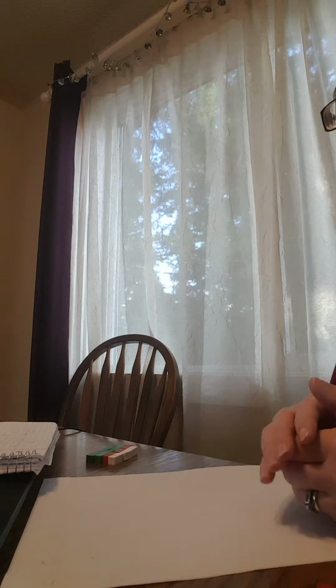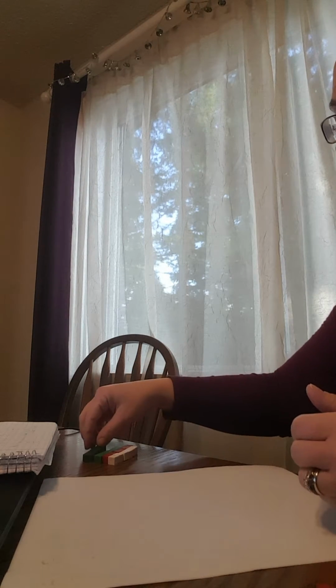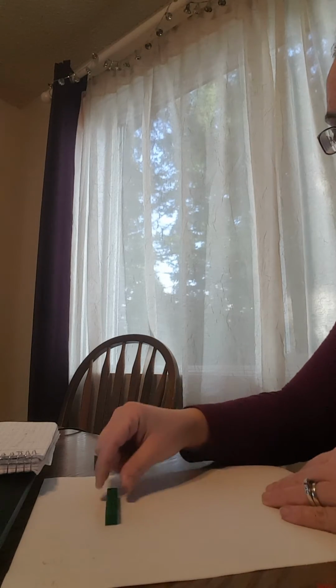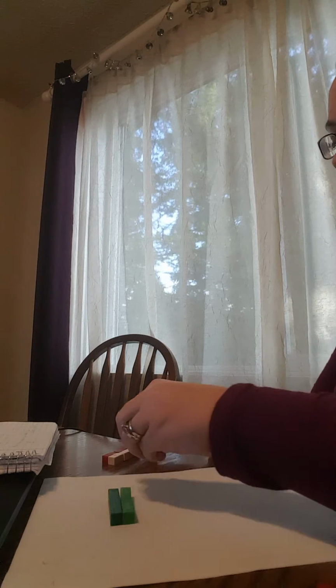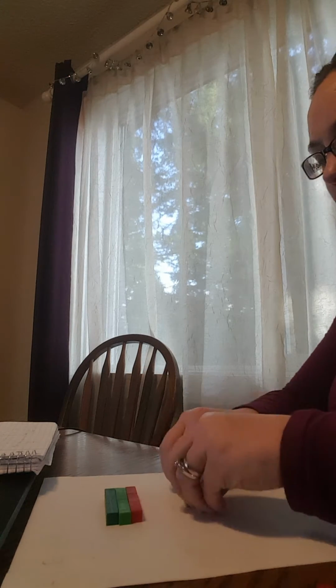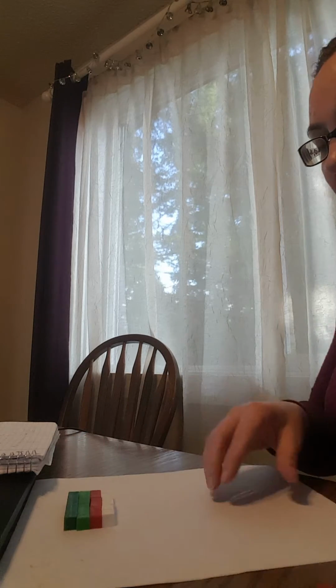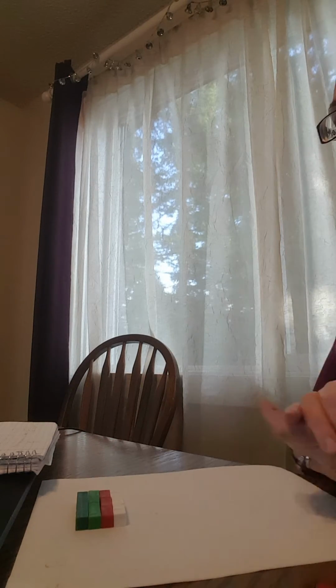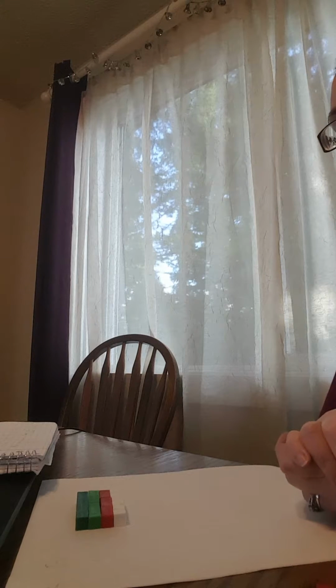So our new whole will be 1 dark green rod, and you're also going to need 2 light greens, 3 reds, and 6 whites. And we're going to use that as our reference. So slide that up to the top of your desk. All right. So now we are going to work on our problem. 2/3 divided by 1/2.